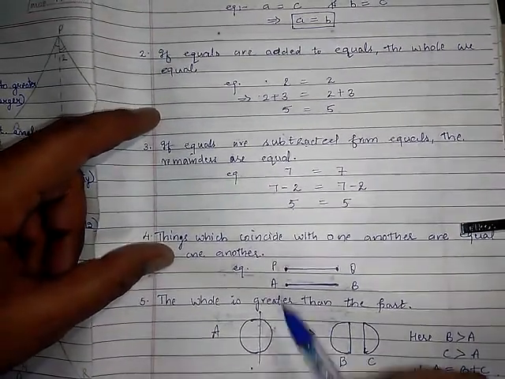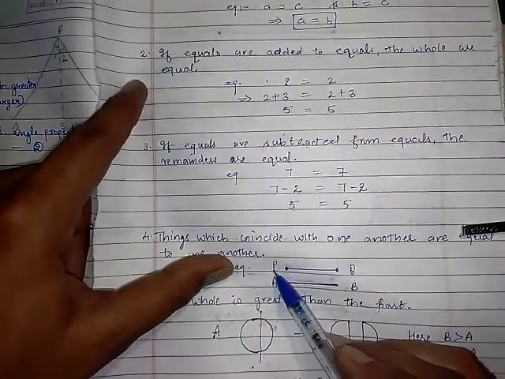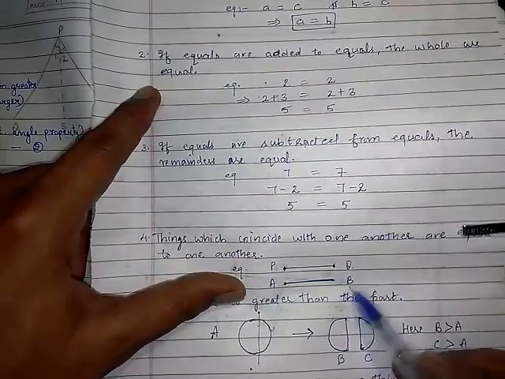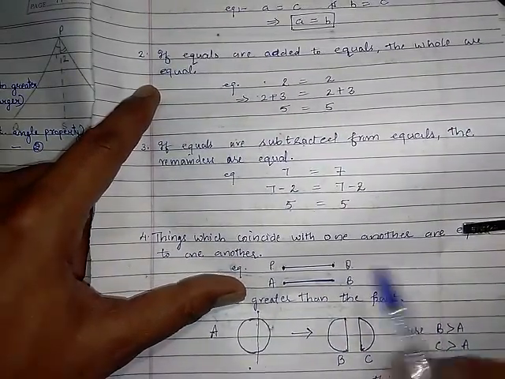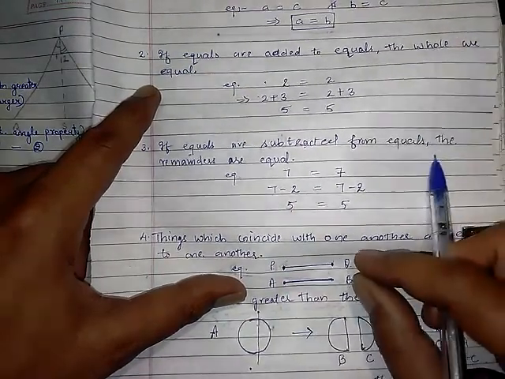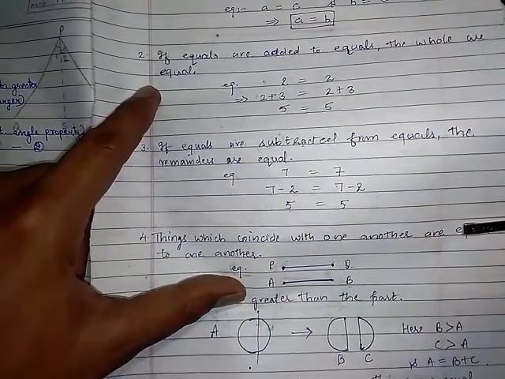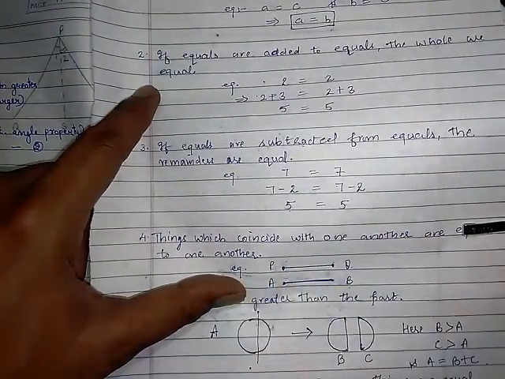Okay, so here I have given one more example, that of a line segment. Suppose we have two line segments named PQ and AB. Same line segment means they will have the same length. When you pick line segment AB and place it over line segment PQ, it will clearly overlap PQ.